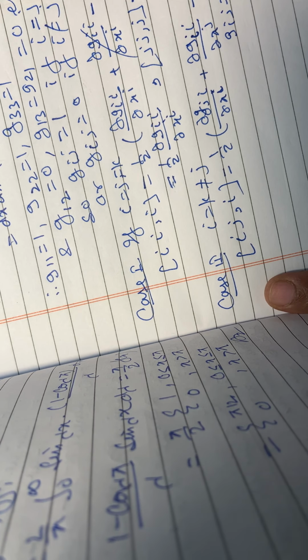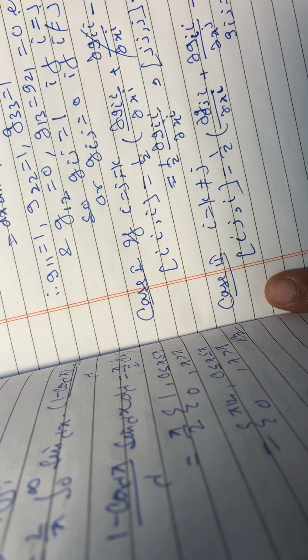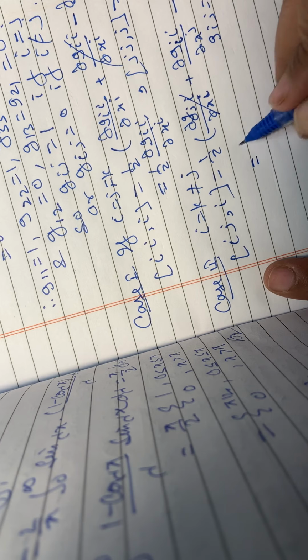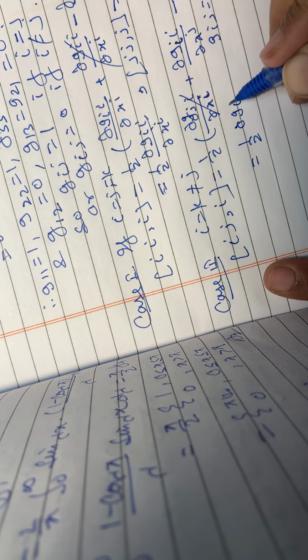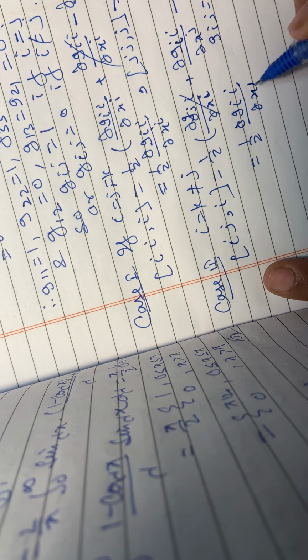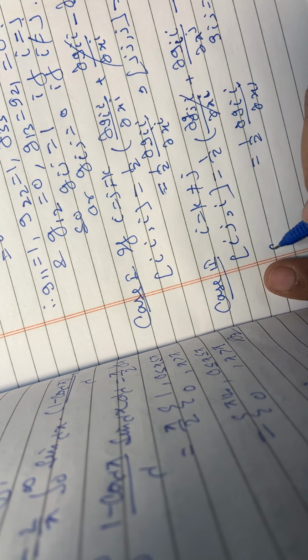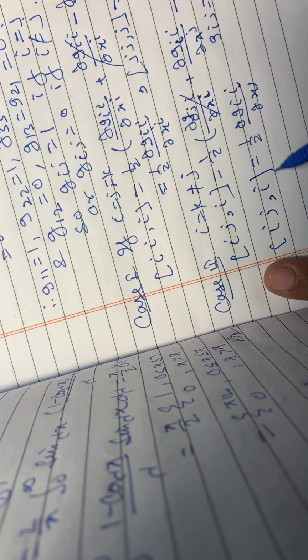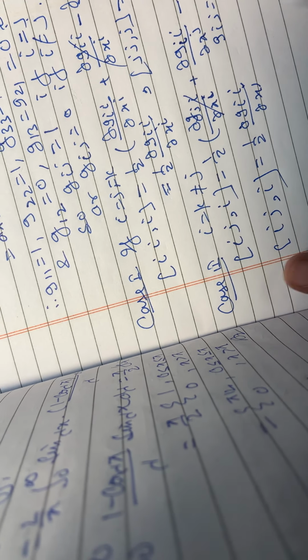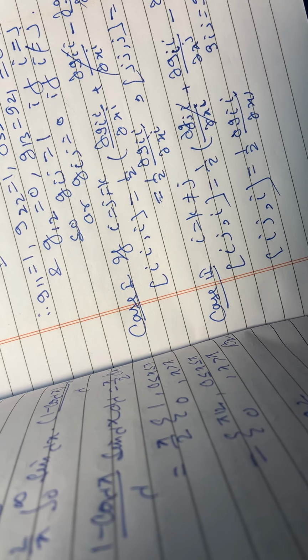Because G is a fundamental tensor, it is a covariant tensor, and it is also symmetric in I and J. So therefore Gij is equal to Gji. Therefore the first and the last term will be cancelled out, and we will only get half del Gii over del Xj. It is very important. [Ij, I]. You just have to remember it. And also remember this one.